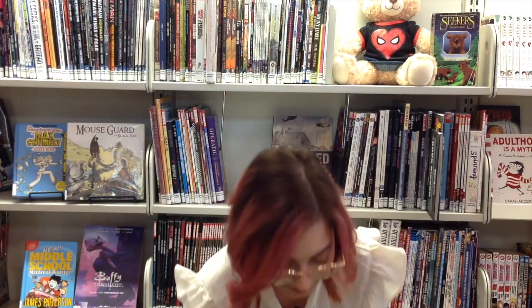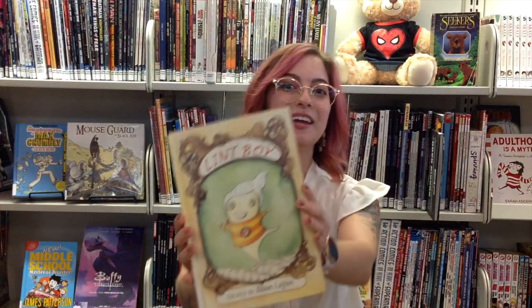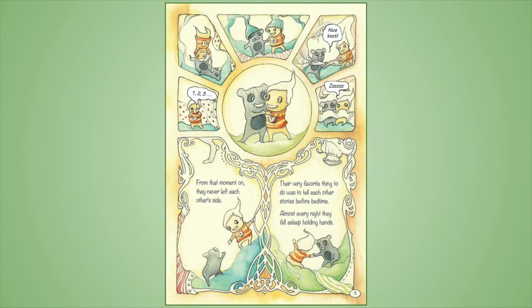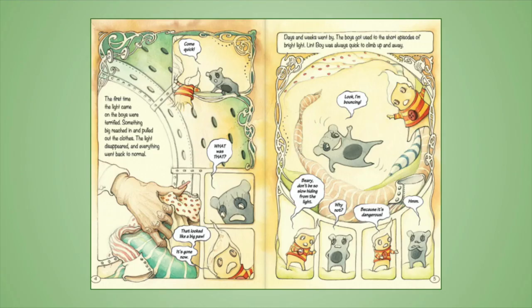Hi, I'm Savannah from the Gwinnett County Public Library. And if you're bored at home, I have a book recommendation for you. Lint Boy! Lint Boy and Lint Bear live in their cozy, drier home, carefree and happy, until the day Lint Bear is snatched away by a cruel woman with a vendetta against dolls. Can Lint Boy unite a group of lost dolls to vanquish the villain and save his brother?